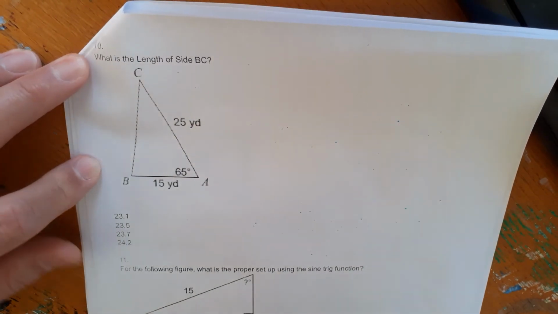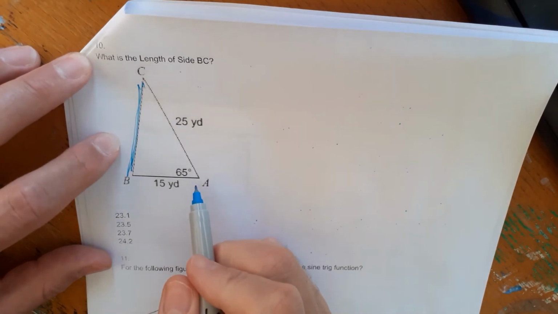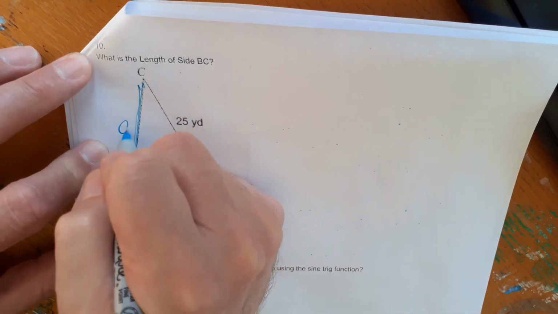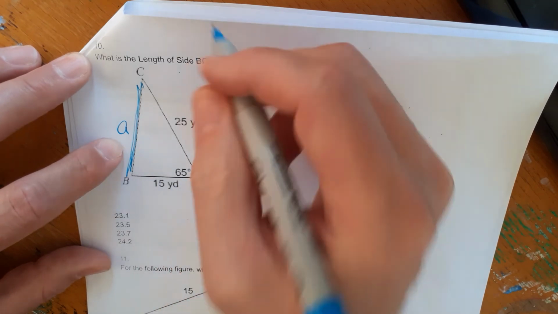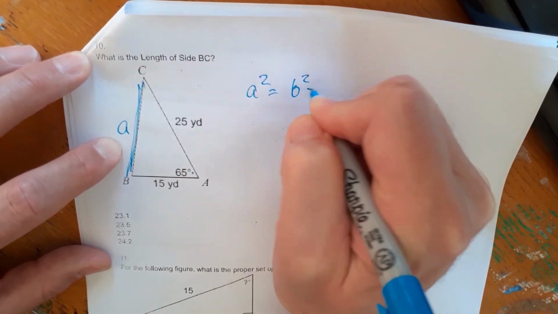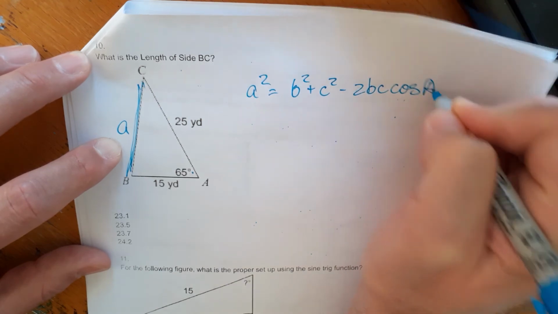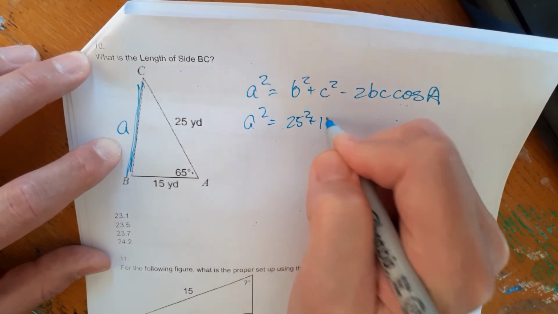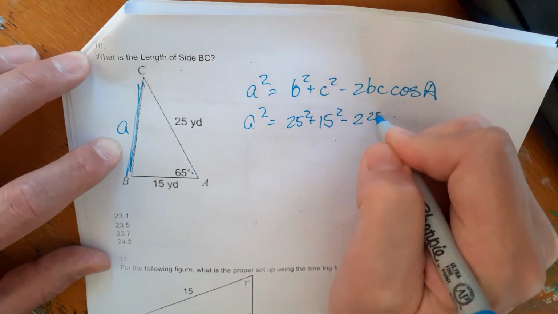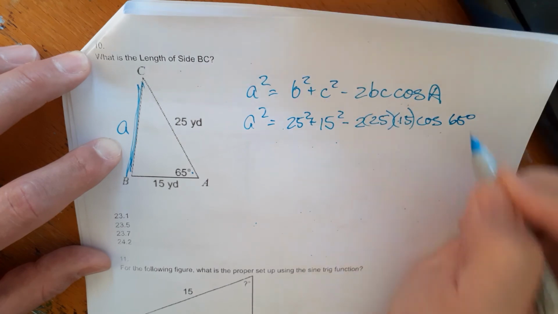All right, what's the length of side BC? Here's BC here. So this looks like another law of cosines here, because we're looking for a side, let's call this A. We have a B and a C, and we have an included angle. So let's do A squared equals B squared plus C squared minus 2BC cosine of A, which will be 65. A squared equals 25 squared plus 15 squared minus 2 times 25 times 15 times cosine of 65 degrees.